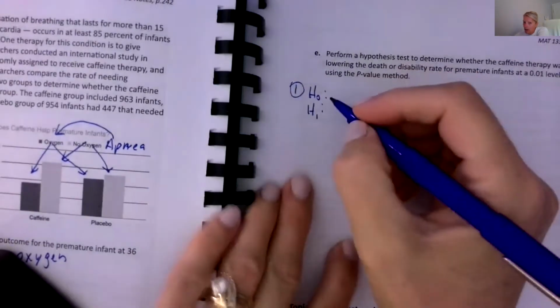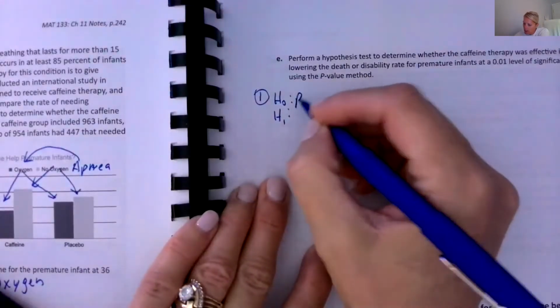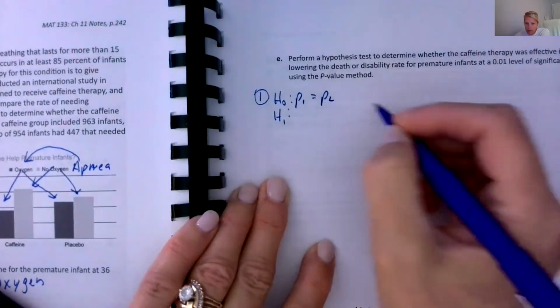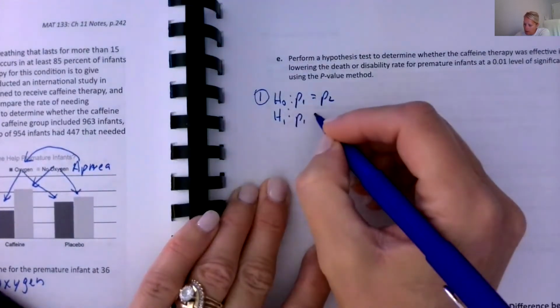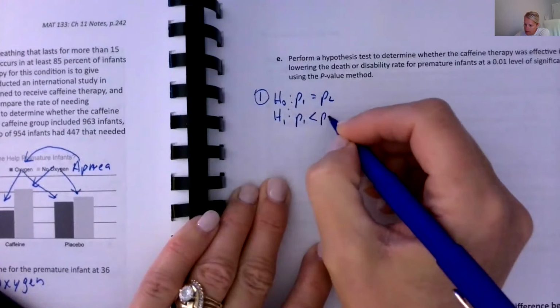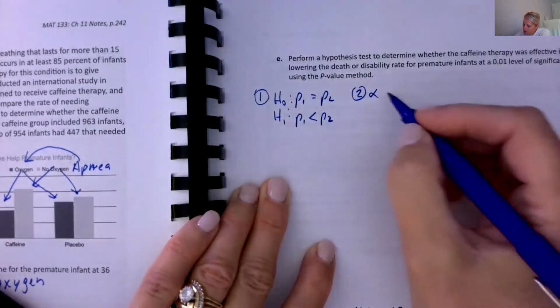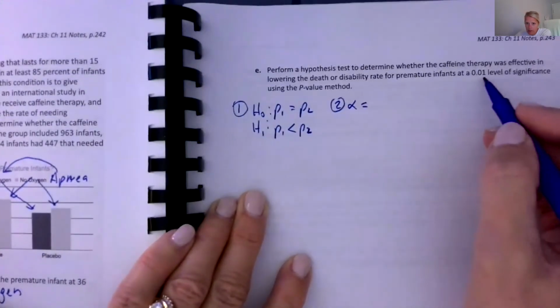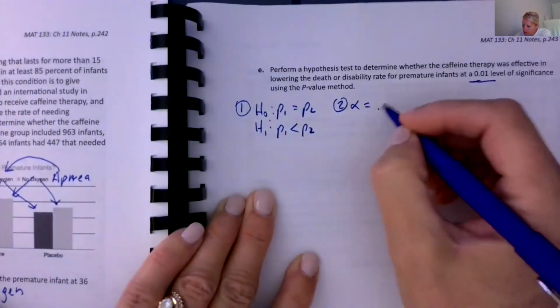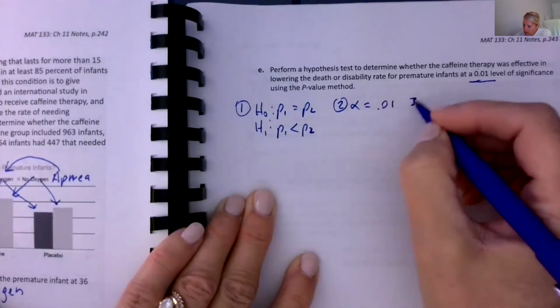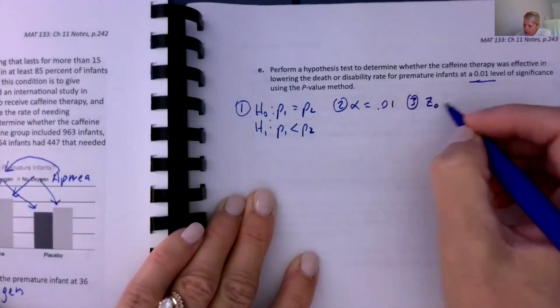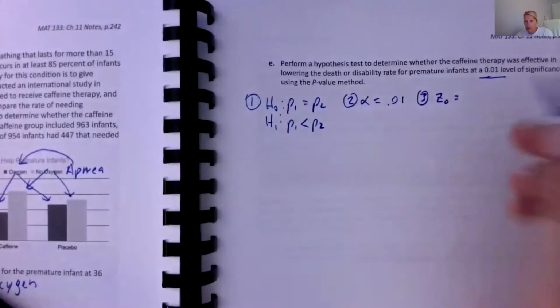P1, in H0, we have to say P1 equals P2, but we're proposing that P1 is less than P2. And we set our alpha that we're testing at level of significance right here at 0.01. And so we're going to go to StatCrunch and run this and see what we come up with.